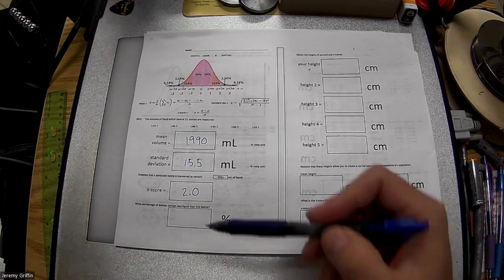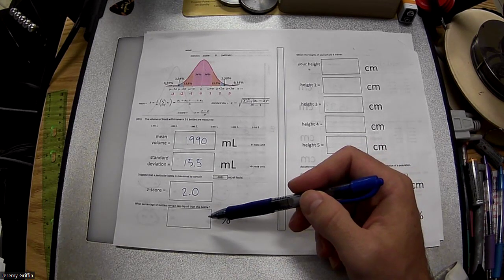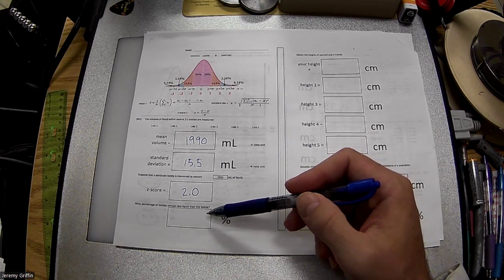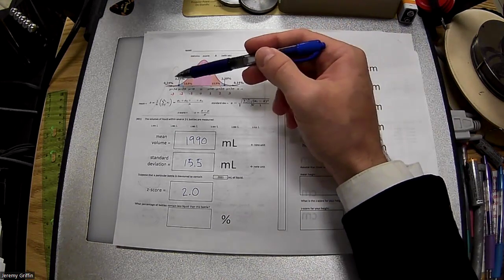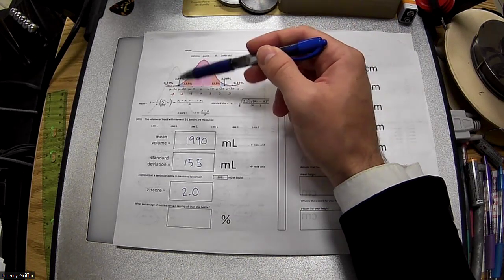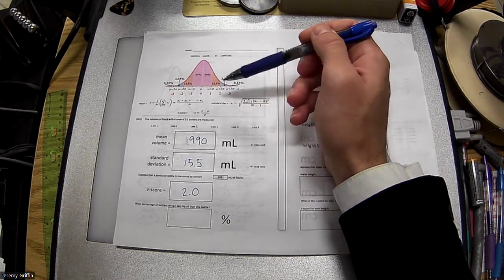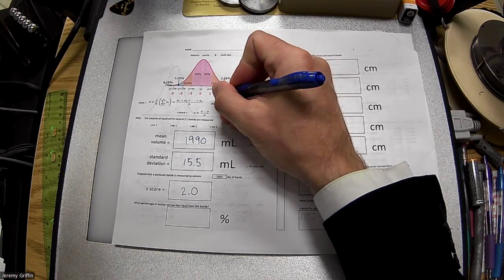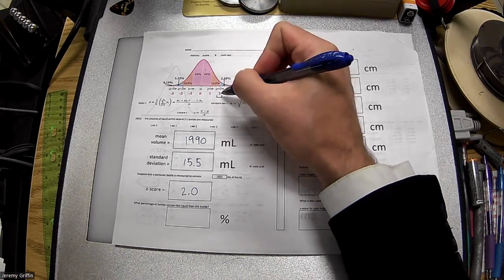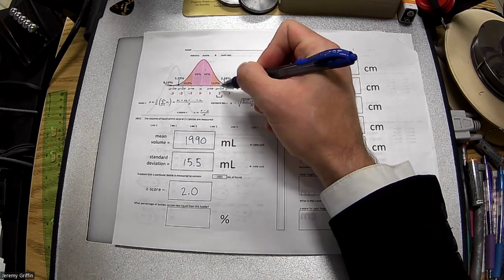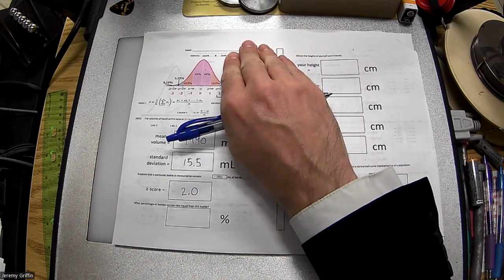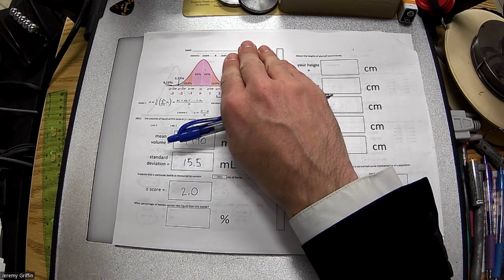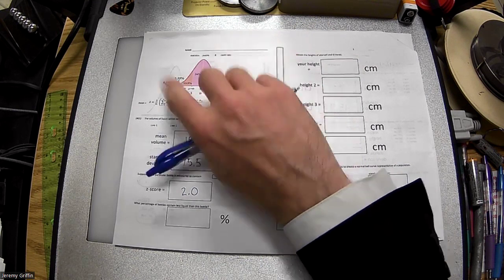And then last question here with these bottles: what percentage of bottles have less liquid than that bottle? If you look back at this bell curve, how much of the curve is shaded up to that point? Since I have a z-score of 2, I'm looking at a z-score of 2, and I could just add up all the parts of the curve up to that point. I want to do this two different ways, and I'll get two slightly different answers. One way is just to play off this graphic right here.